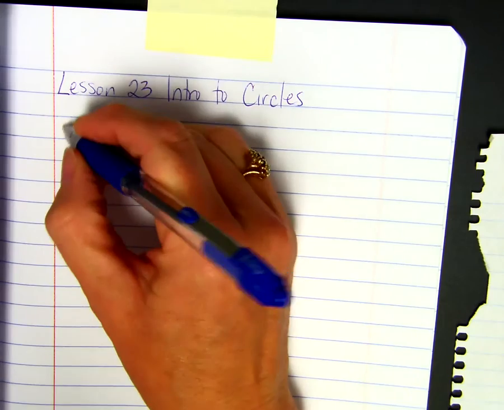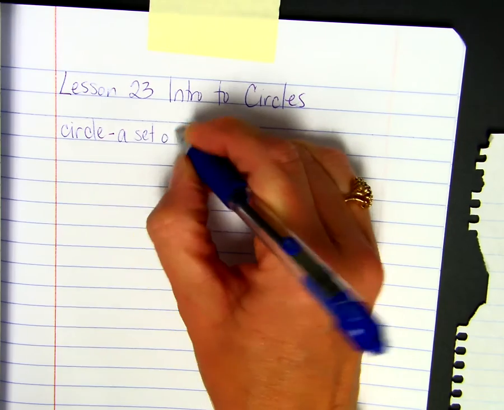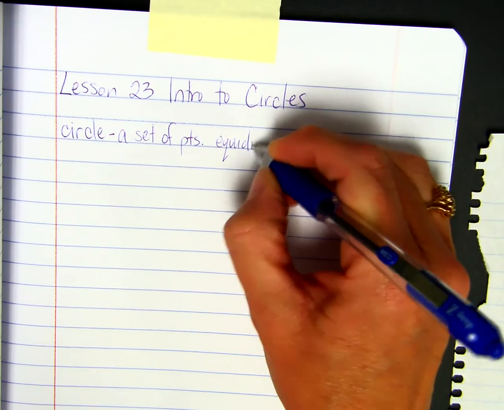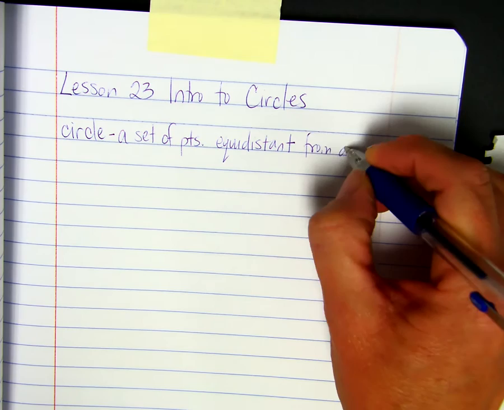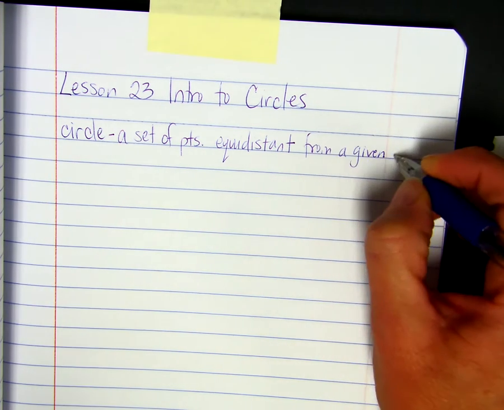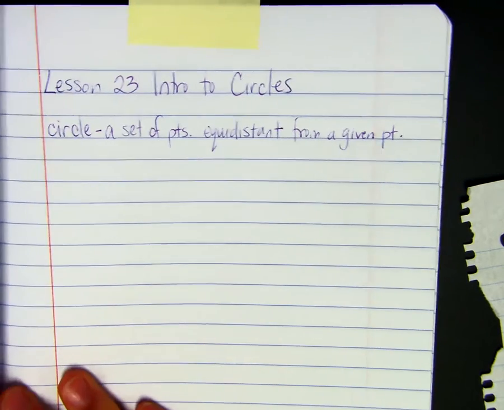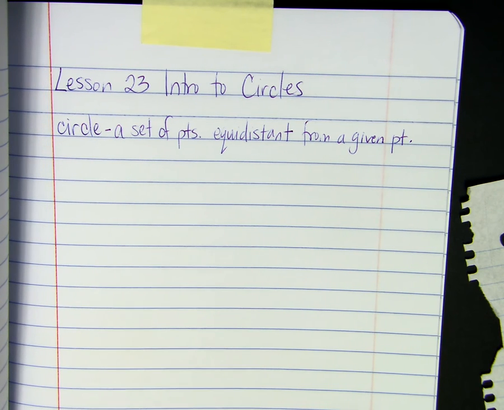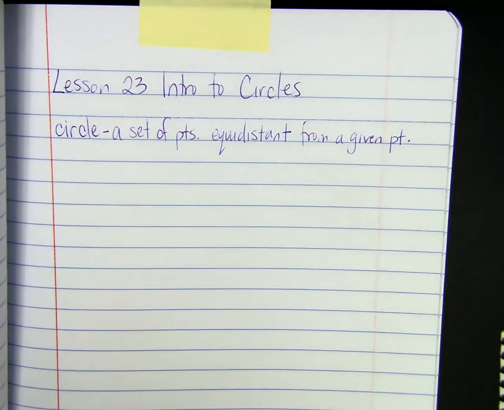So, by definition, a circle is a set of points equidistant from a given point. So if you draw the center point of a circle, or if you're getting ready to draw a circle, all the points that are the same distance from that center would make up the circle. And that distance would be called the radius.